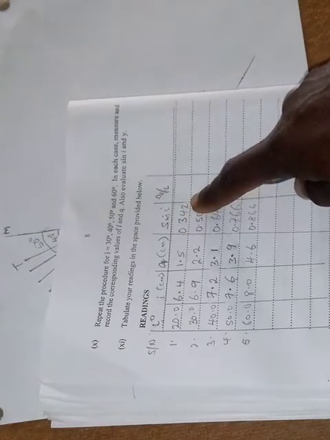So these are the evaluation of the sines of the given angles here to at least 3 decimal places because you are evaluating. Now these are direct measurements to 1 decimal place. I measure this directly, so I give them rounded to 1 decimal place, and this I have to round off to at least 3 decimal places.